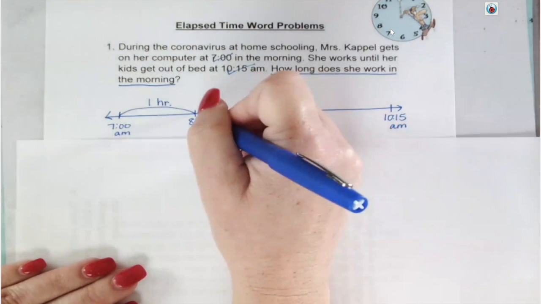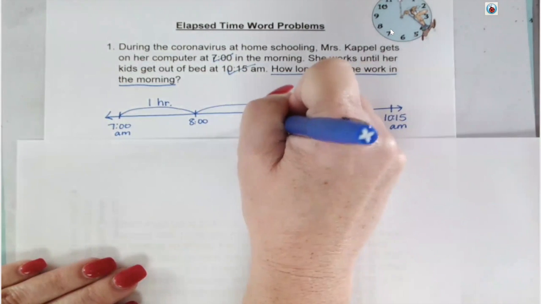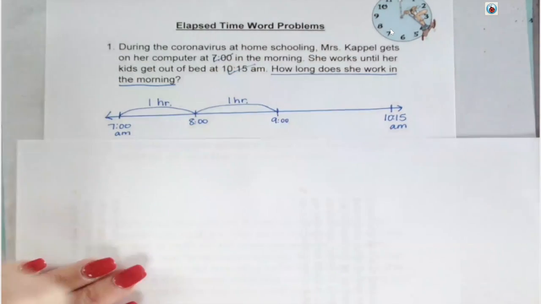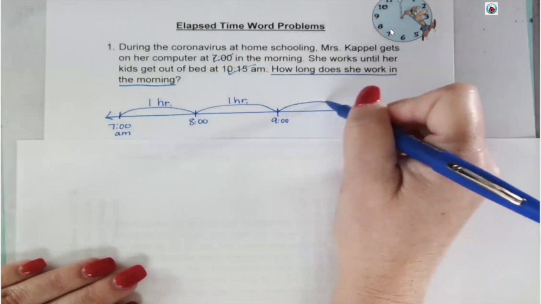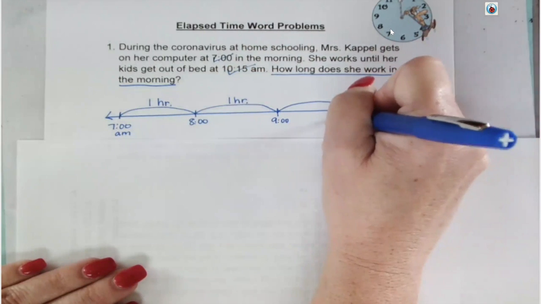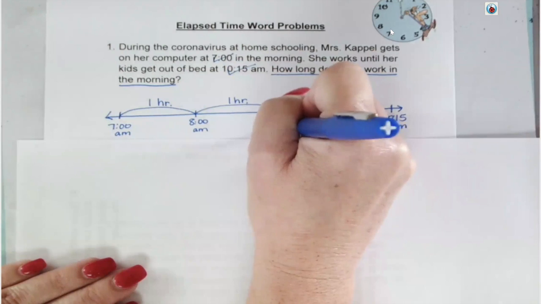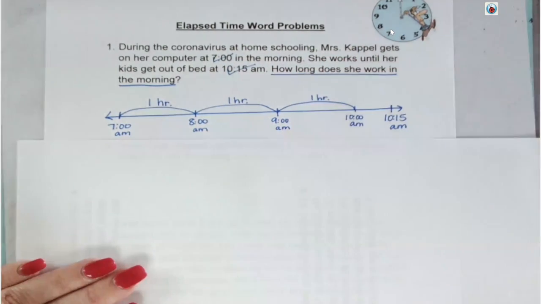From 8 o'clock, I can make another jump over to what I think would be 9 o'clock. And that also is a distance of 1 hour. From 9 o'clock, I can jump another hour to get myself over here to 10 o'clock. And I should be putting AMs underneath these. And I know that that is also a distance of 1 hour.